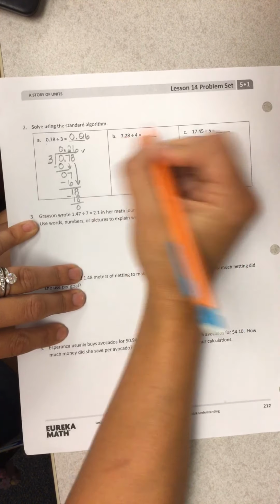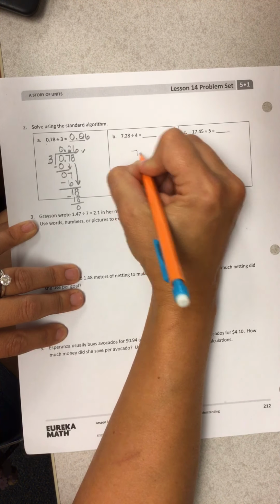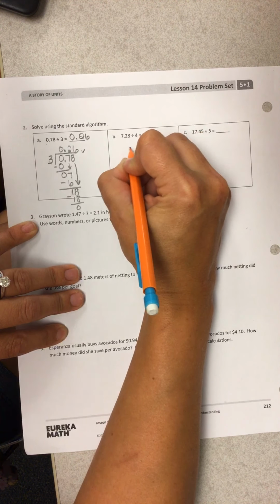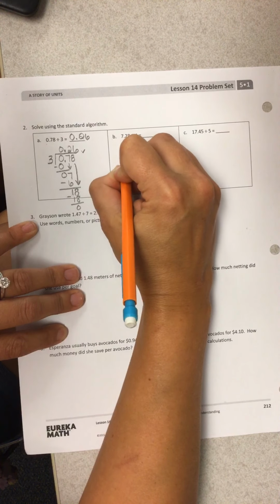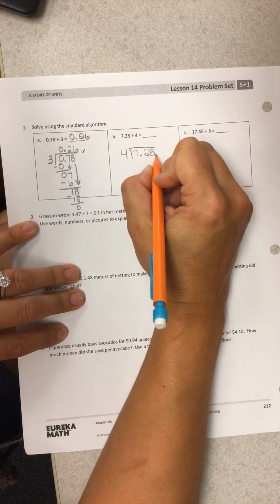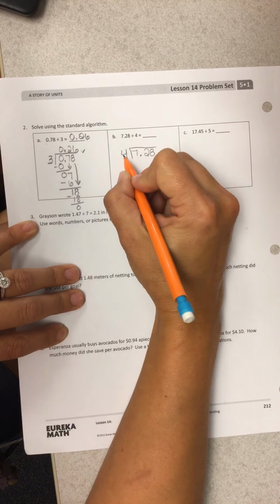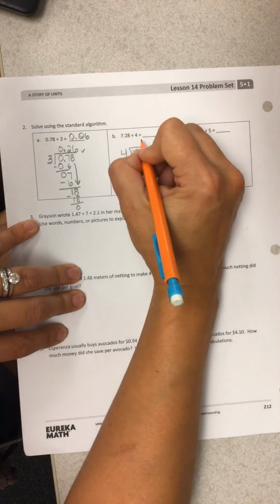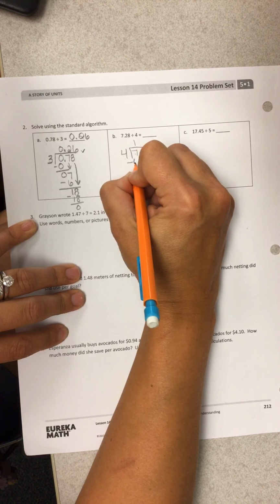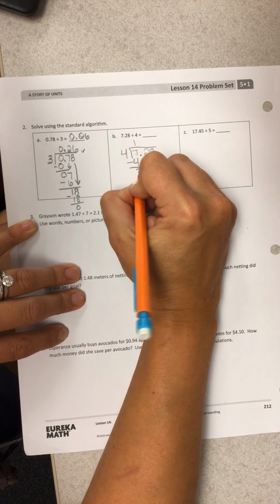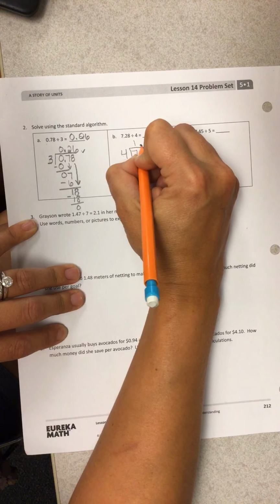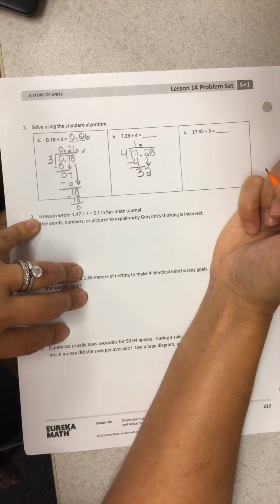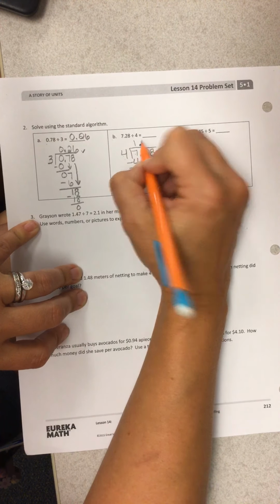Okay, so we're going to go ahead and do letter B. I'm going to set this up. I'm going to give myself enough room so I can write my answer, my quotient, right up here. I'm going to divide that by 4. So 7 and 28 hundredths divided by 4. 4 goes into 7. Well, it can only go in one time. So I'm going to subtract 4. I've got my 3. I'm going to bring my 2 down, but before I continue, I'm going to bring that decimal right on up. You just bring it straight up.